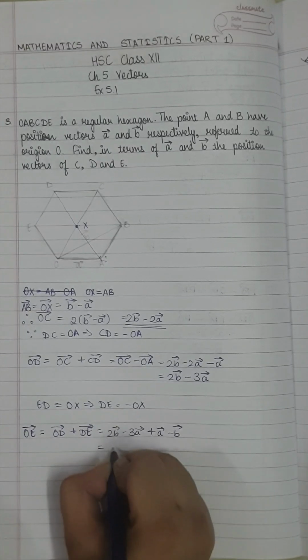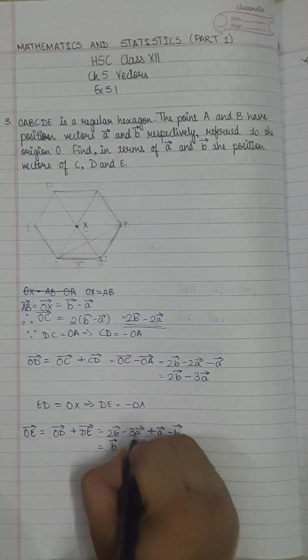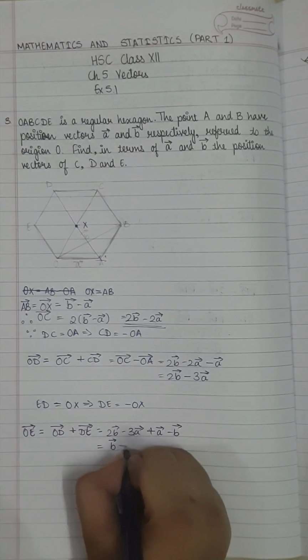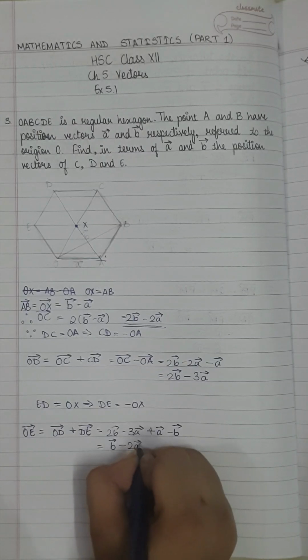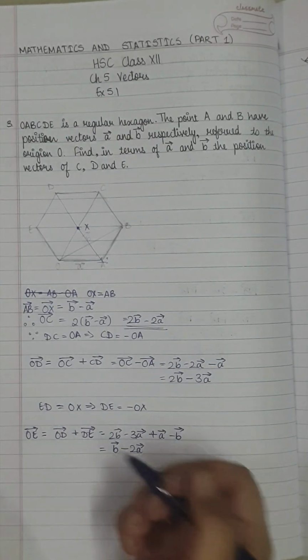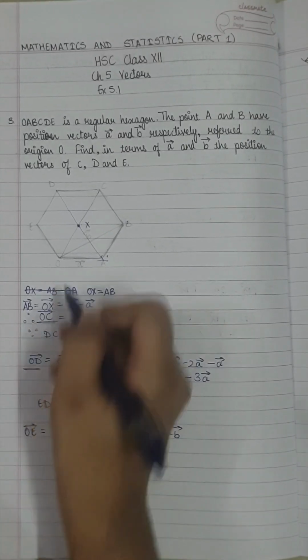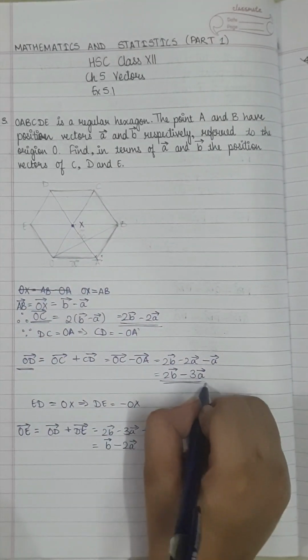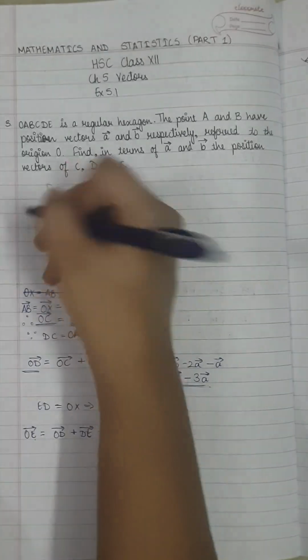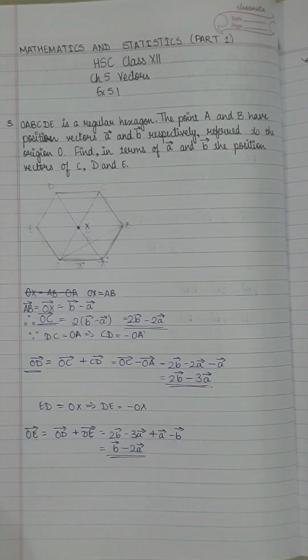So 2B vector minus B vector is B vector, and minus 3A vector plus A vector is minus 2A vector. So that's how you find your position vectors. For OC you have 2B minus 2A. OD, or the position vector of D, you have 2B minus 3A, and OE, the position vector of E, you have B minus 2A. Moving on to question number 4.